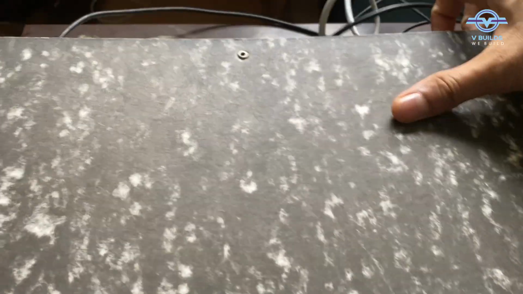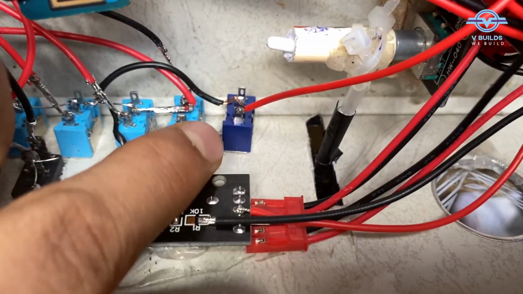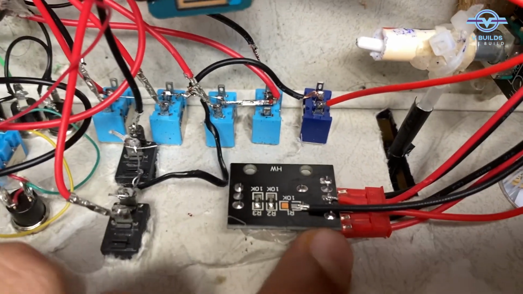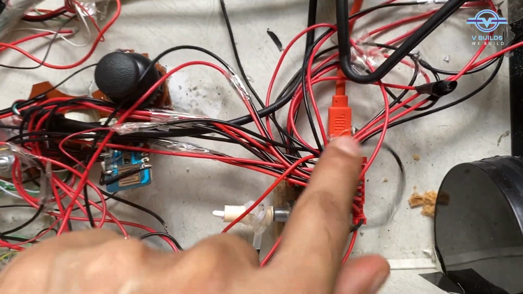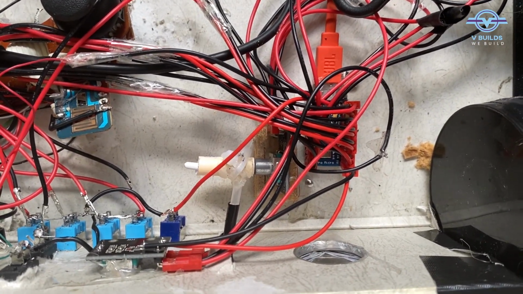Let me show you the connections inside. Again, the rotary encoder has 4 connections, 1 2 3 4, and all those are labeled from inside. So 2 of them are positive and negative, and 2 of them are data wires, which are again connected to our Arduino board. Now let's move on to installing the key.